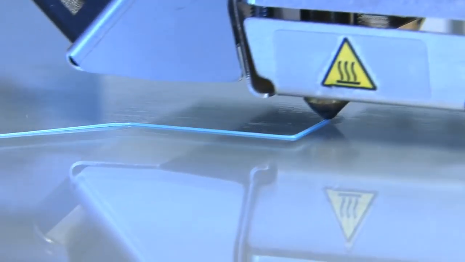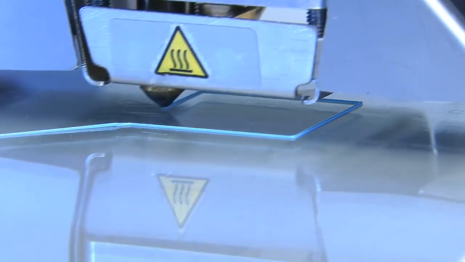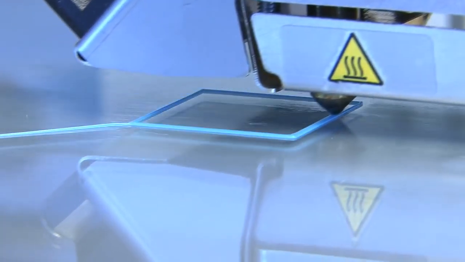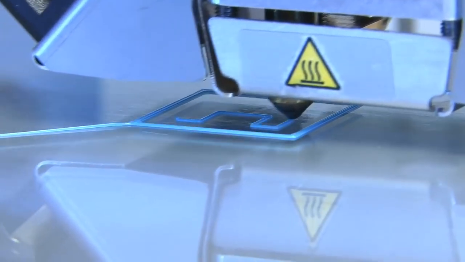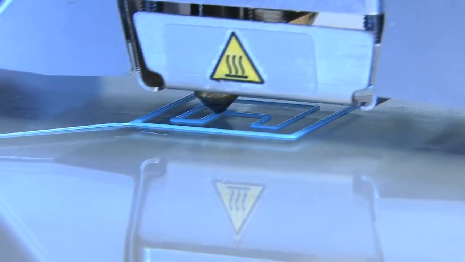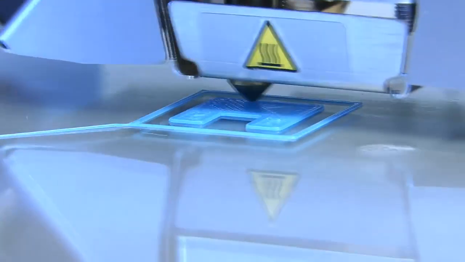Initially, a brim will be printed around the perimeter of the object. This helps to prime the extruder and establishes a smooth filament flow. Once the brim is complete, printout of the object then starts, one thin layer at a time.